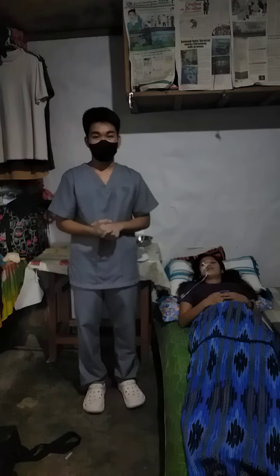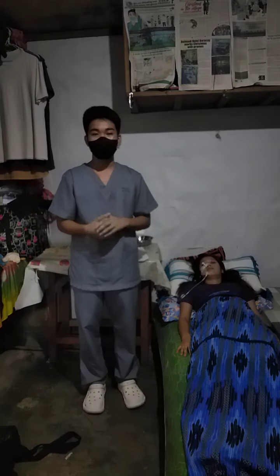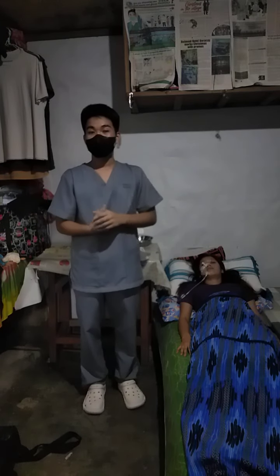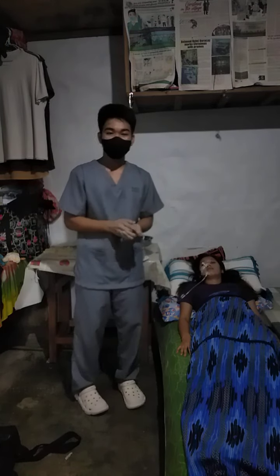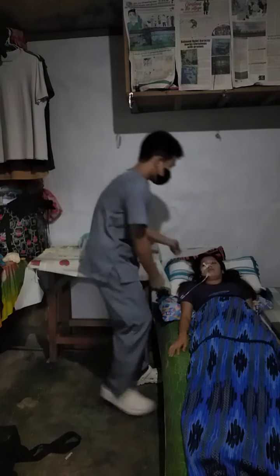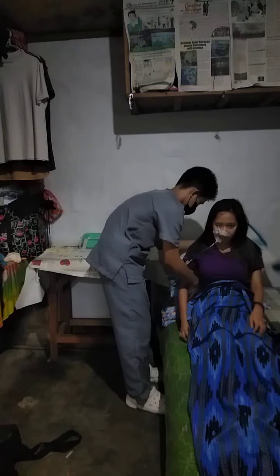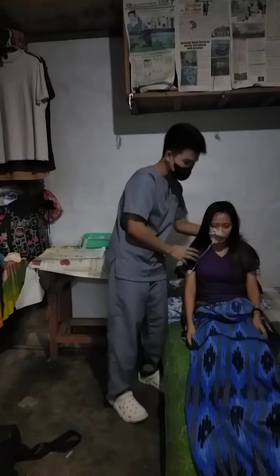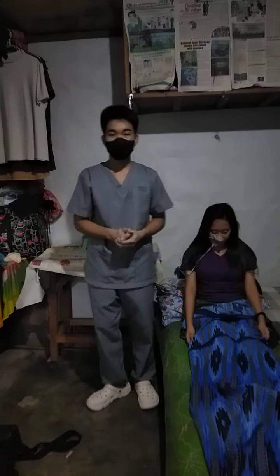Next, position the client in high Fowler's position unless contraindicated. This reduces the risk of pulmonary aspiration in the event the client vomits. So ma'am, position lang po tayo. Okay lang po, ma'am. Komportable po kayo. Then, don clean gloves. This is to prevent the transmission of microorganisms.